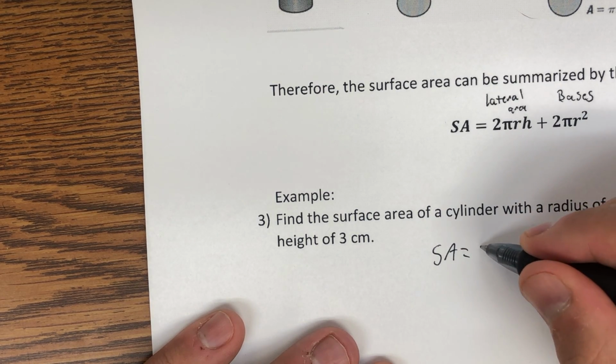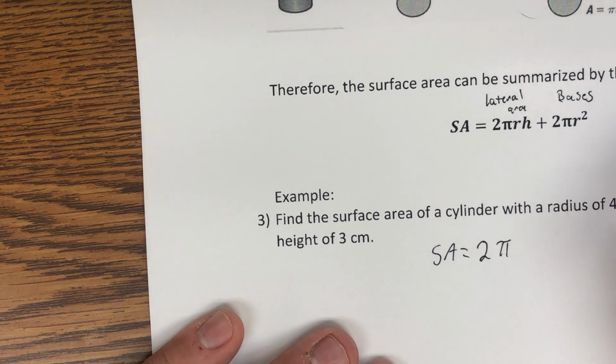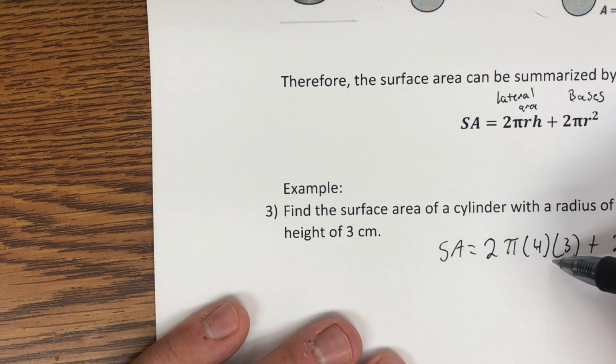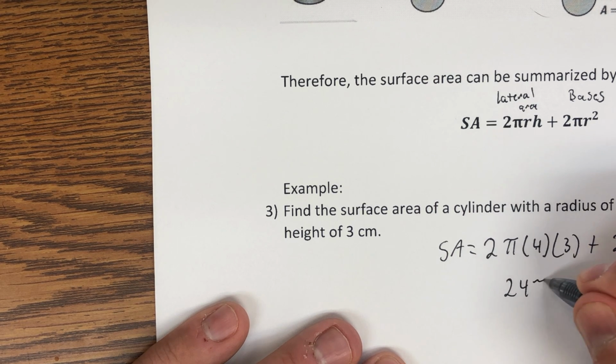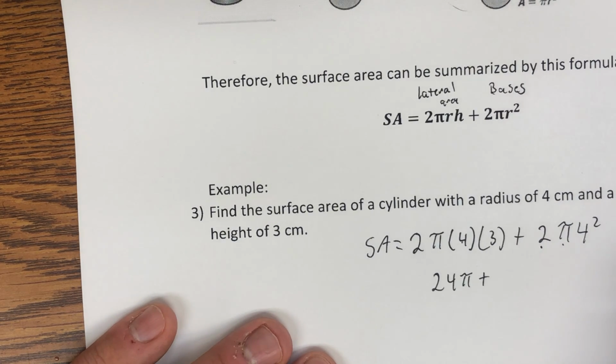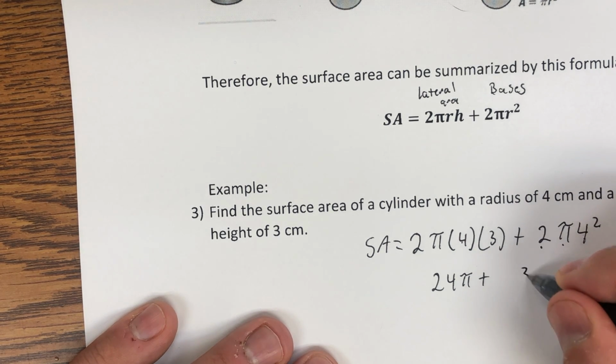Surface area equals 2 pi, the radius is 4, times the height, 3, plus 2 pi times the radius, which was 4, squared. I'm going to keep this one in exact form just for fun. So 2 times 4 times 3, 12 times 2 is 24 pi, plus 2 times pi times 4 squared. Make sure you follow the order of operations here. You have to do 4 squared first. So 4 squared is 16, and 16 times 2 is 32 pi.